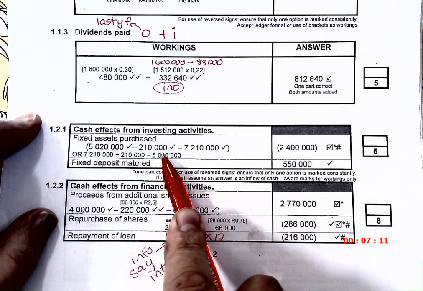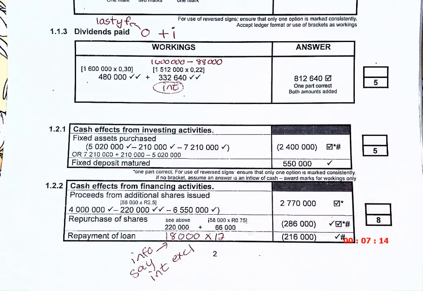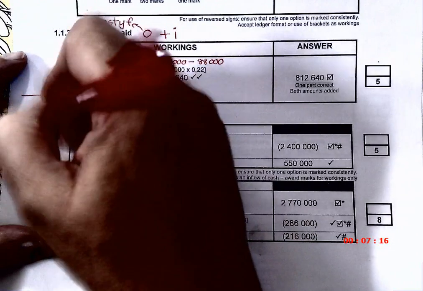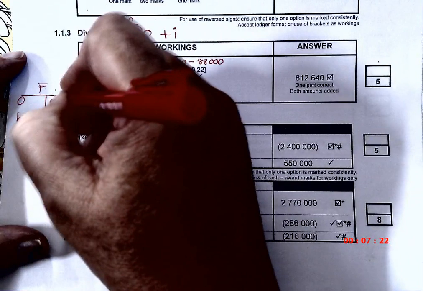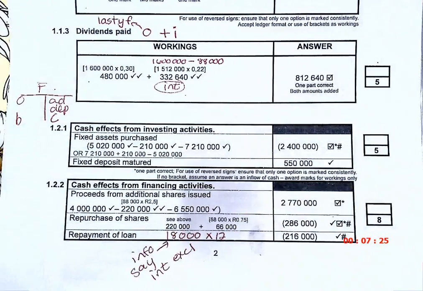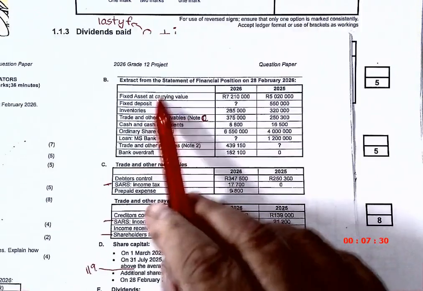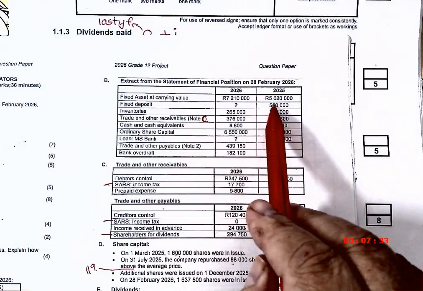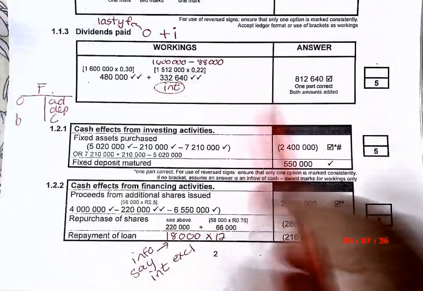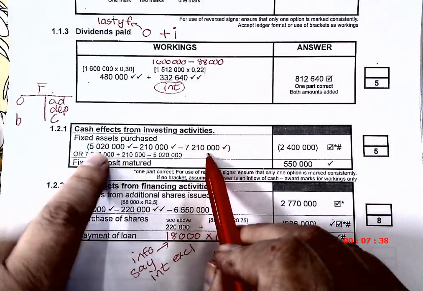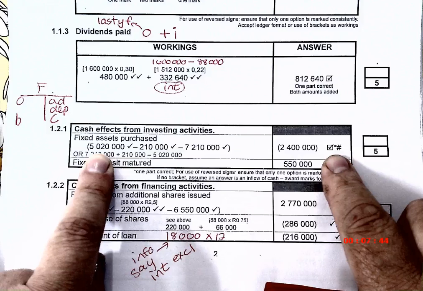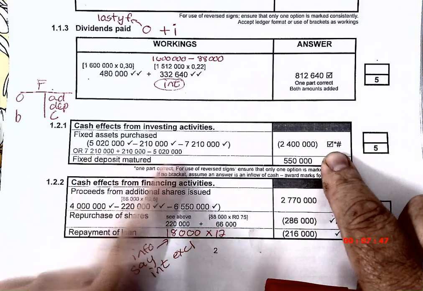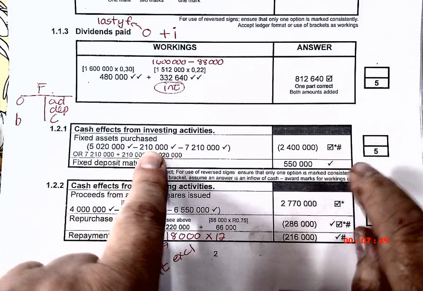Now, fixed assets purchased, remember, you draw your T account. Fixed assets, it's an opening and a closing. Whatever I buy, asset disposal, and depreciation. So, if I look here, can you see they say the fixed assets is at carrying value. So just by saying 721 and 5020, can you see if you get the difference between those two? And this is in brackets, you already got 3 marks. You just needed to remember also the depreciation. Okay.